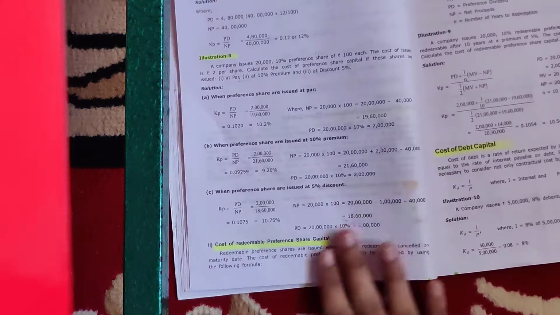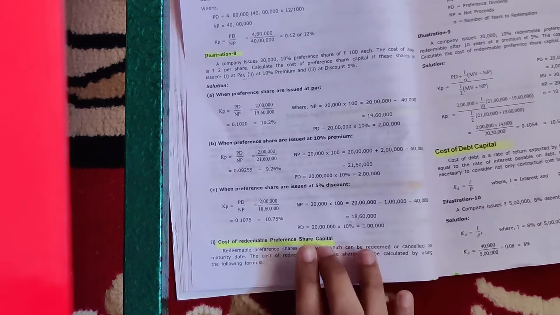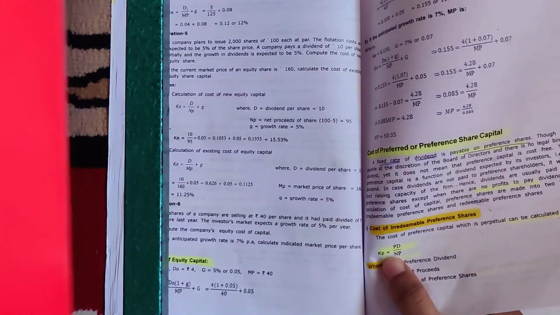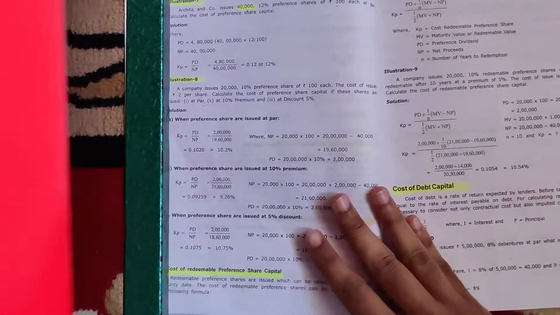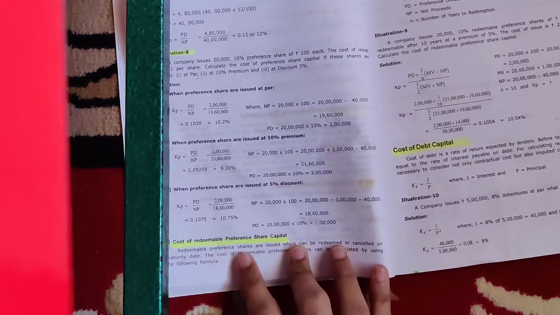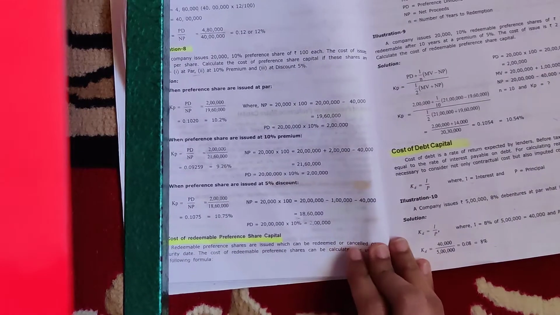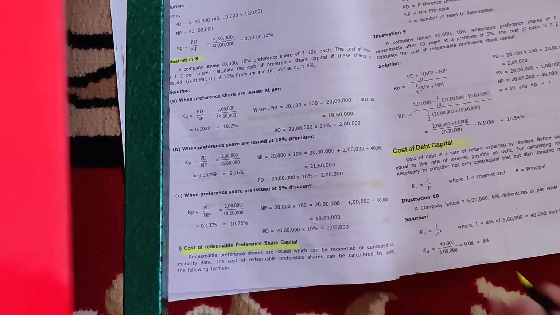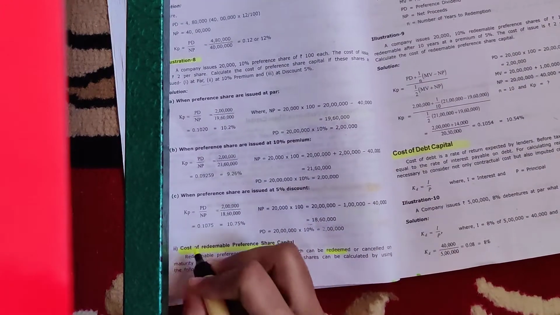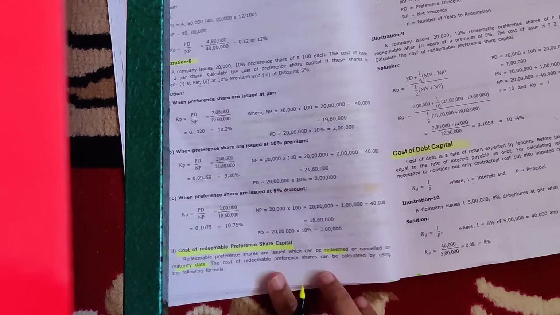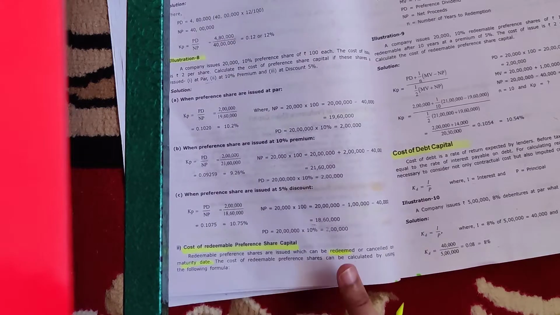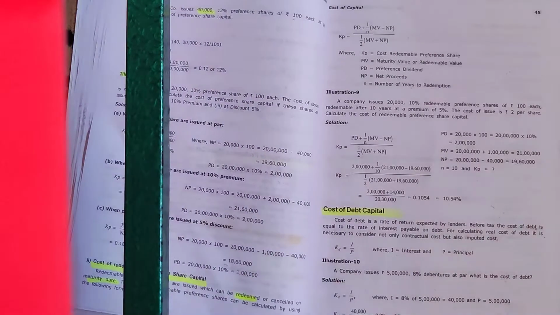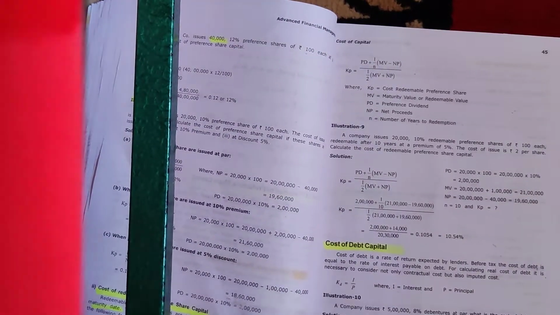So now let's move on to your next topic, that is cost of redeemable preference share under the topic cost of preferred or preference share capital. Here it says redeemable preference shares are issued which can be redeemed or cancelled on maturity date. These shares can be redeemed or cancelled on the date of maturity. The cost of redeemable preference share can be calculated by using the following formula.